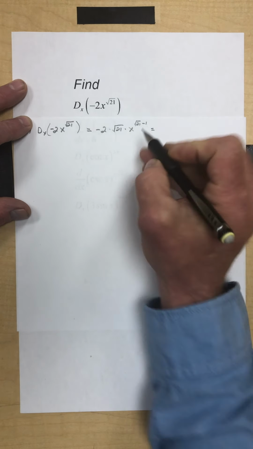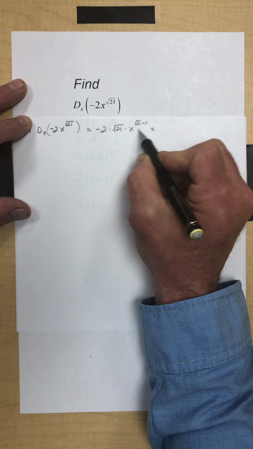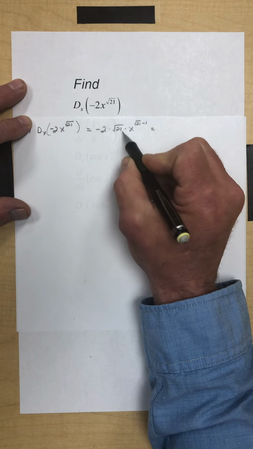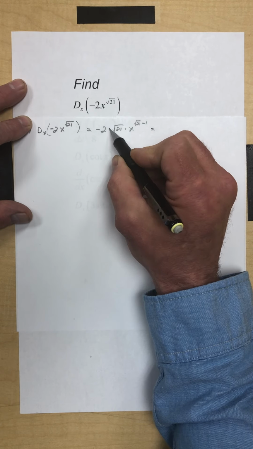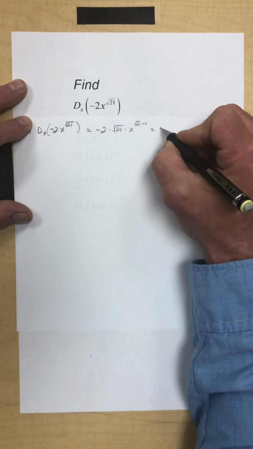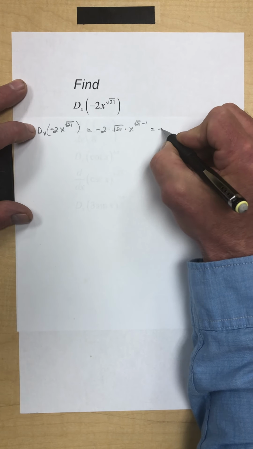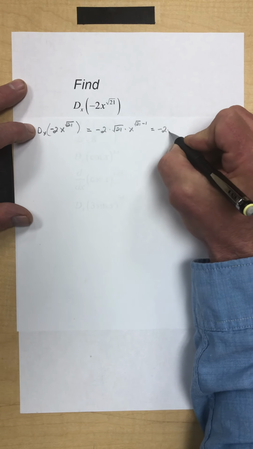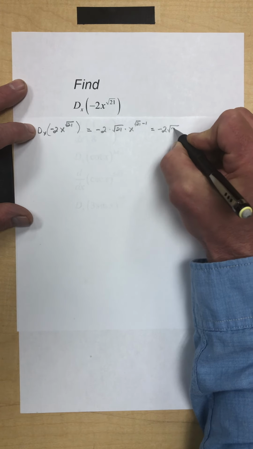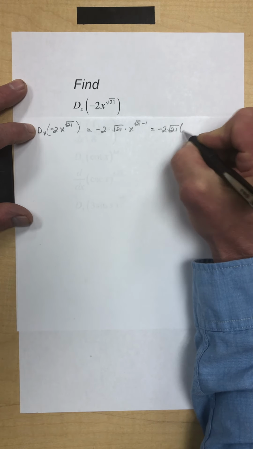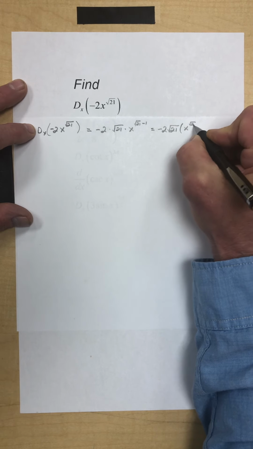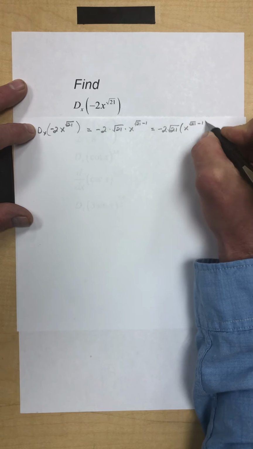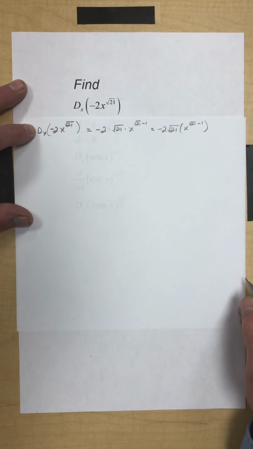I just want to make sure that we separate this so nobody thinks that goes underneath as part of the radicand. Technically, I could put this out front. It just gets ugly. So we'll take a couple different forms of the answer. Maybe we just leave it the way it is, and then I would just separate this: x to the power of radical 21 minus 1. Okay, that's one way to do it.